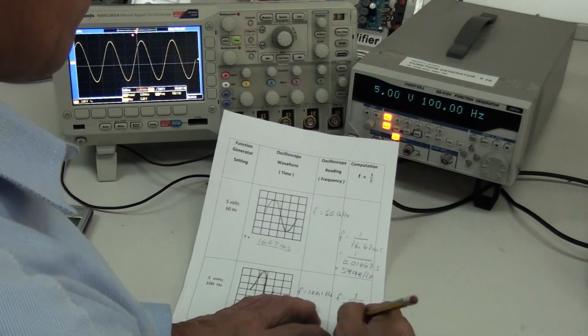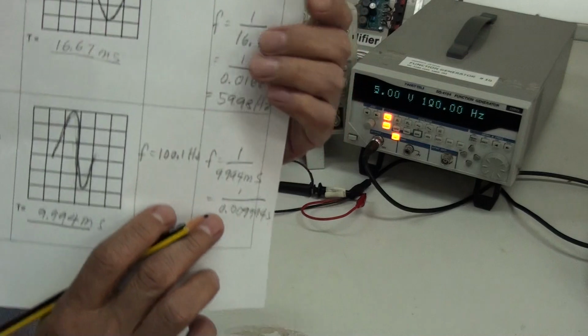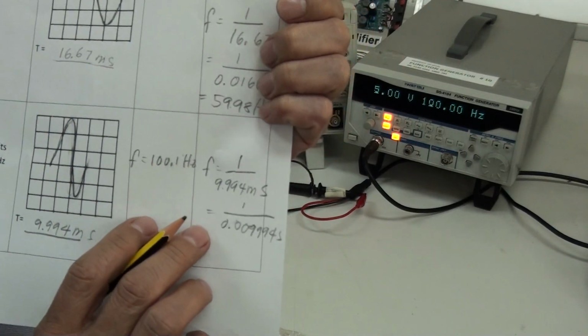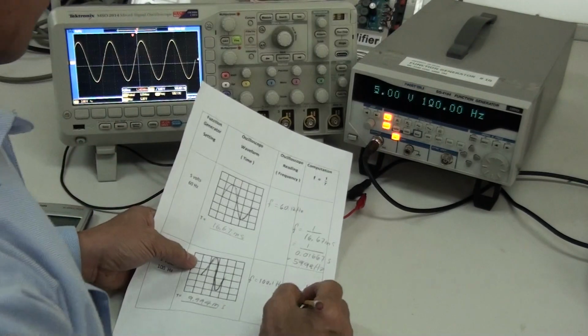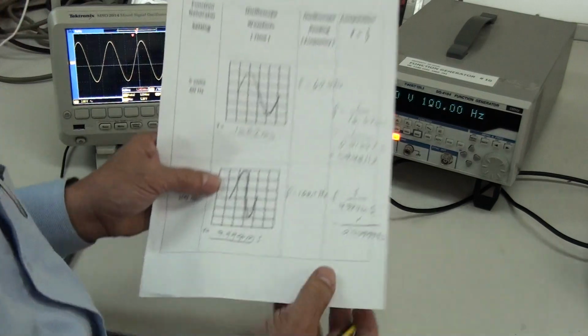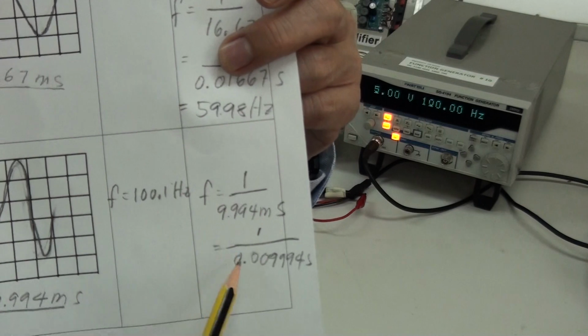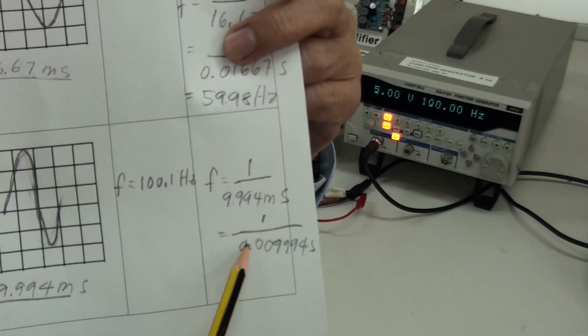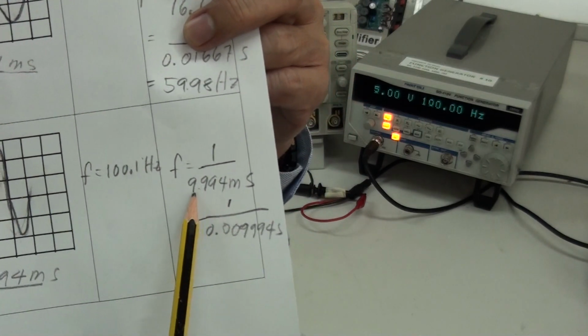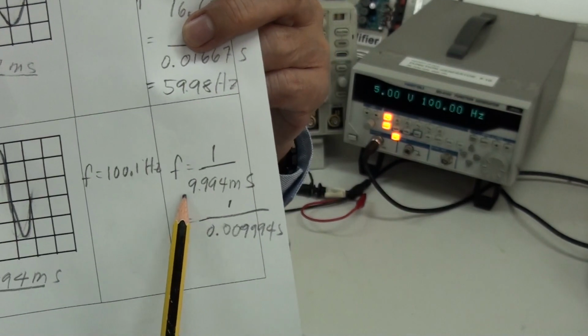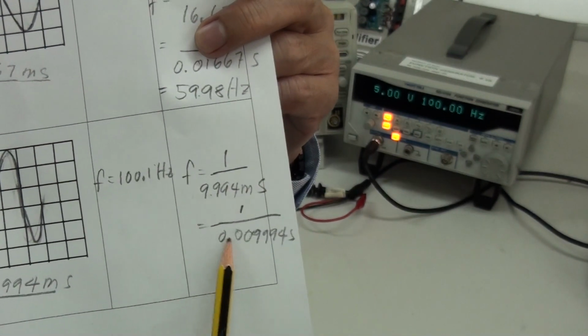You just divide the milliseconds by 1000 to convert it to seconds, so 1, 2, 3, so 2 zeros.